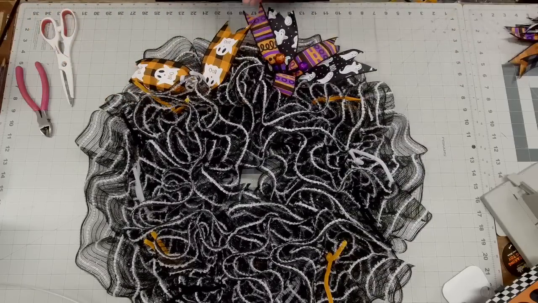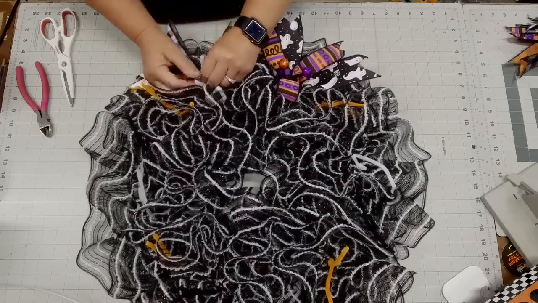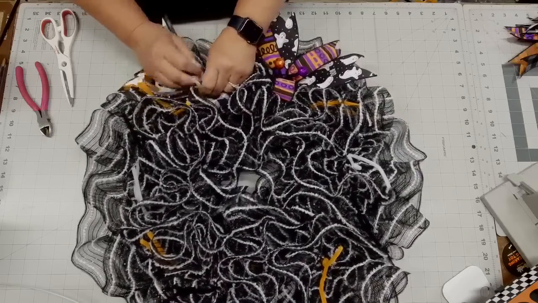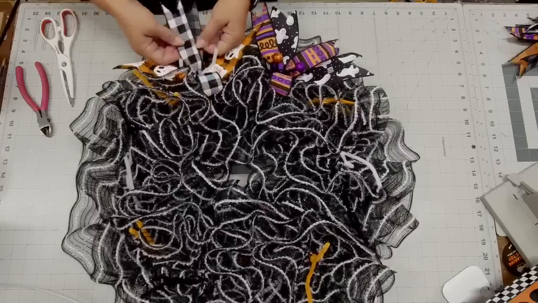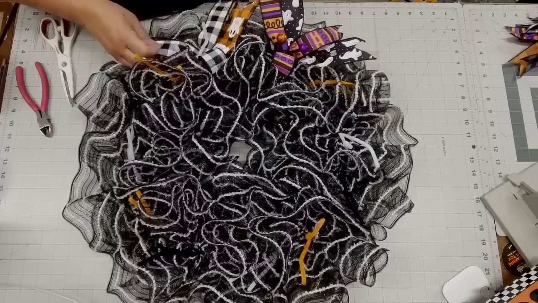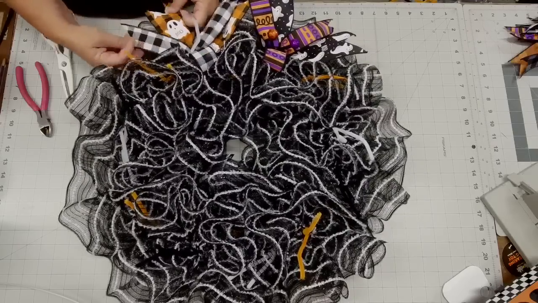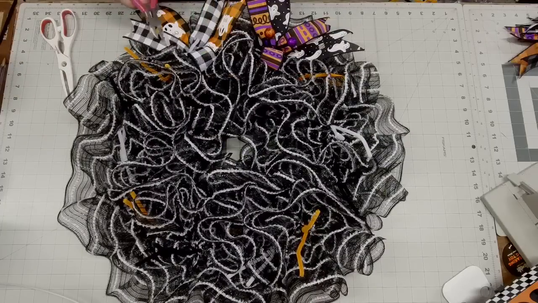We're going to do our black and white. We're going to pair these two up together. Same thing. Spin. Open. Right side the wrong side. Just flip it over. And then pull your other ribbons through. I am trimming my pipe cleaners down to about 1.5 inches.